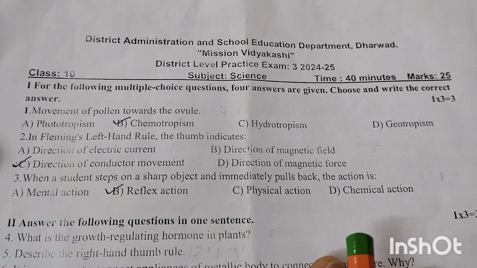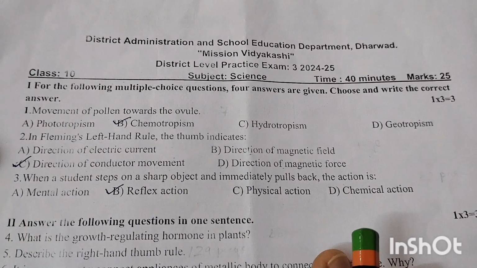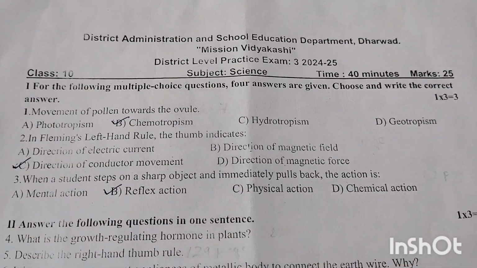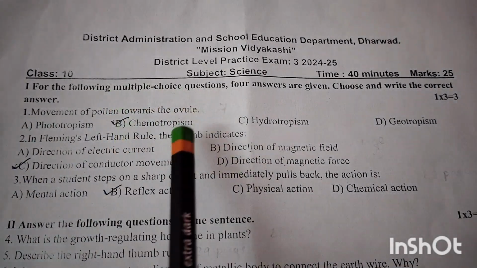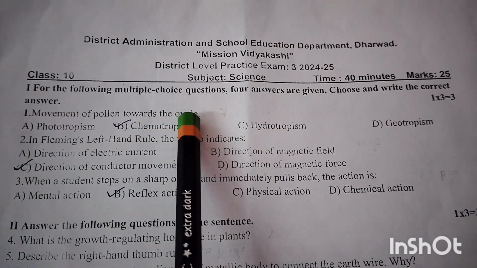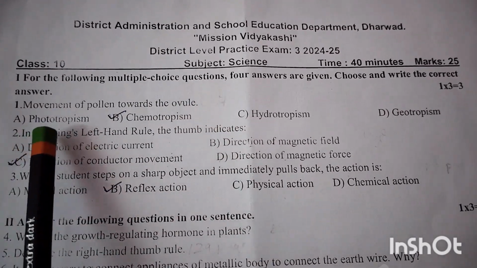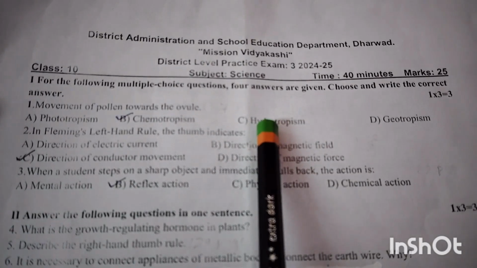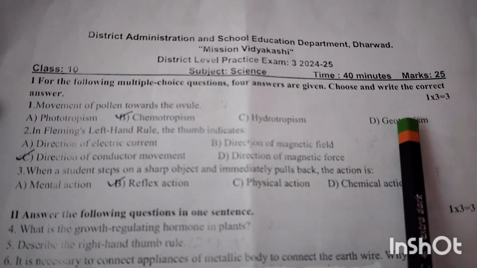Hi students, let us discuss district level practice test 3. In that, first main is choose the correct options. The first question is movement of pollen towards the ovule. Options are given: phototropism, chemotropism, hydrotropism, geotropism.